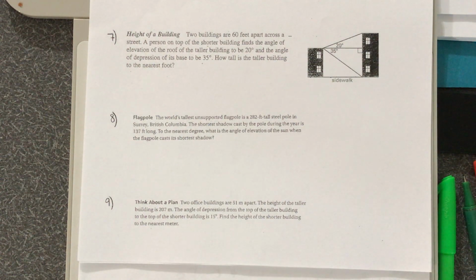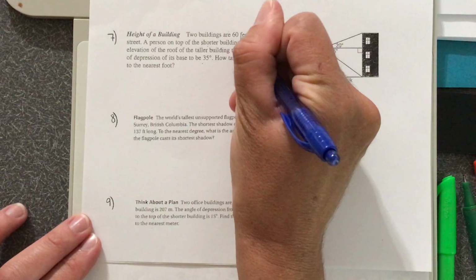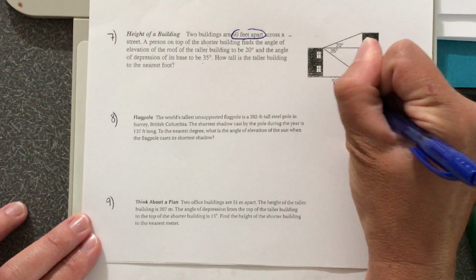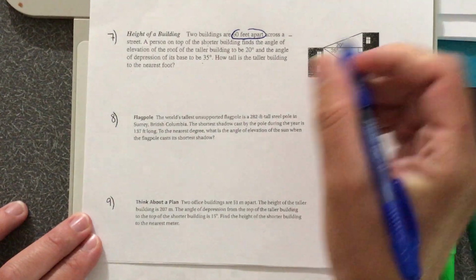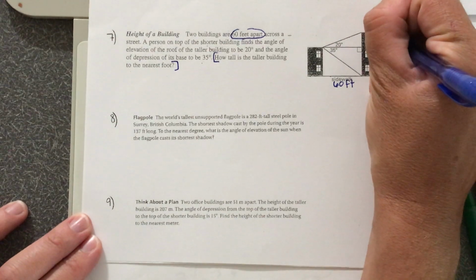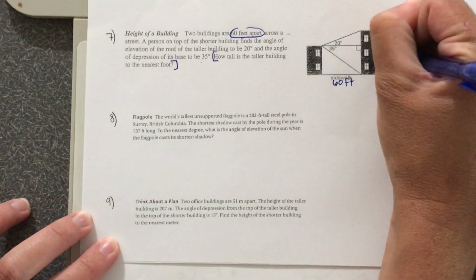So they've got your picture started for you. The one thing that they didn't put in the picture is how far apart we are. So we are 60 feet apart, and we want to know the taller building. So we want to know this height from here to here, which we're going to call X.